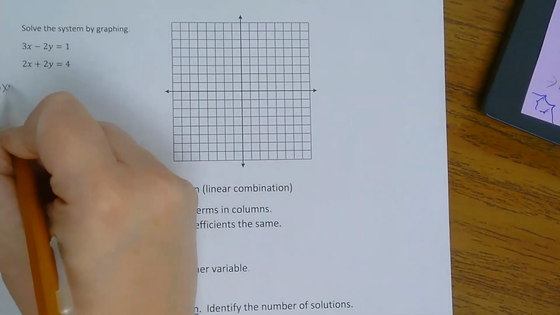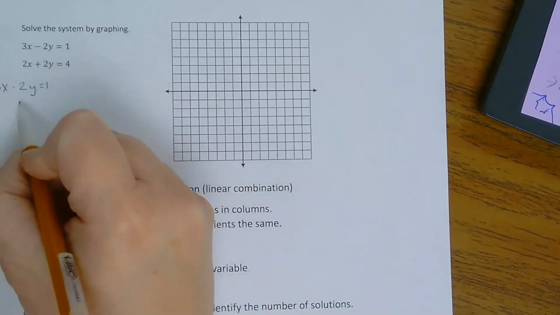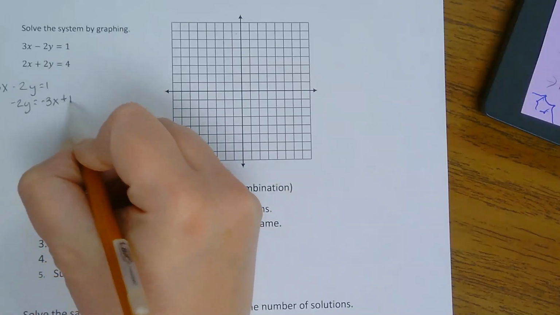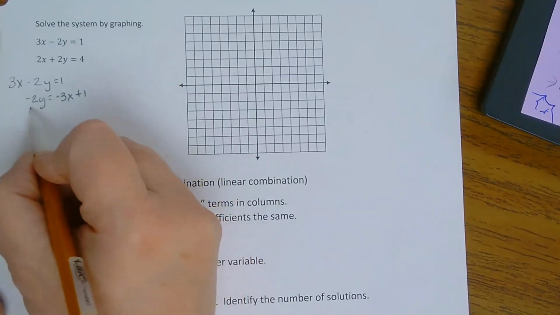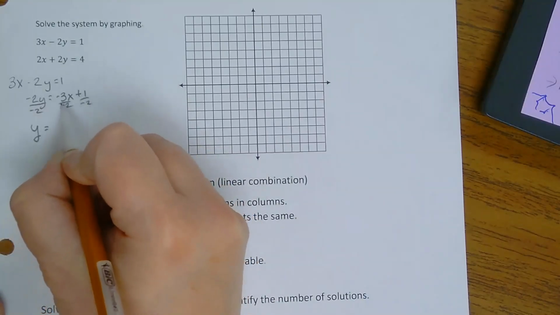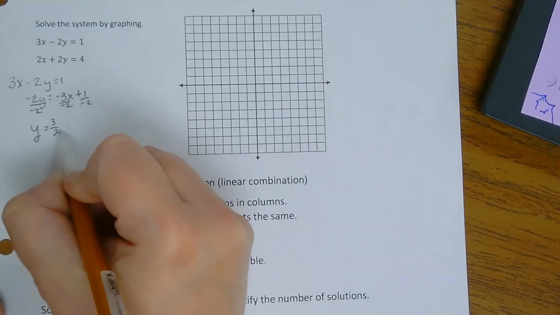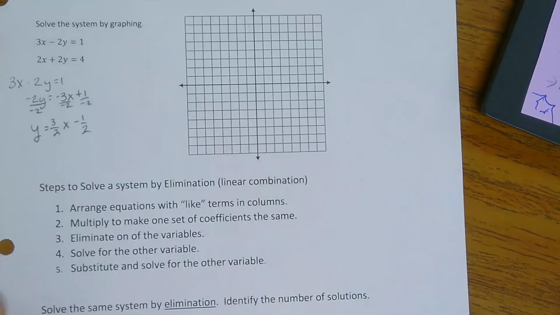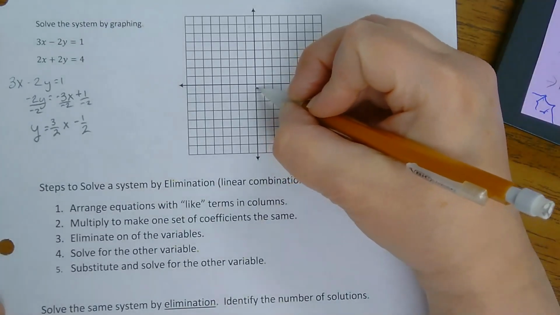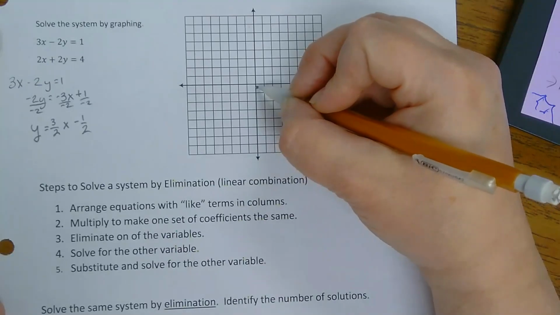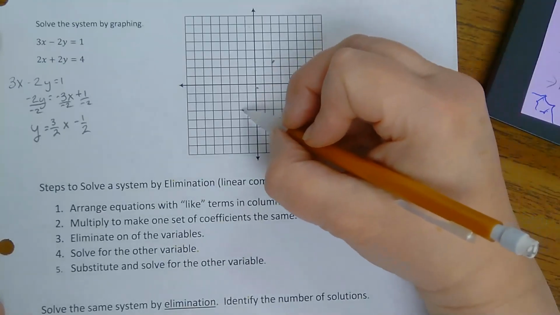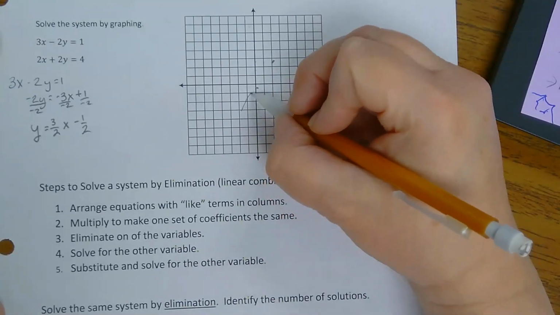Right now it's not in a very good form, so I'm going to write it out and solve for y. This is something you should already know how to do. Divide both sides by -2. So I get y equals negative divided by negative is positive, and this 1/2. So this one has a y-intercept of -1/2, and then you're going to go up 3/2. So 1, 2, 3 over 1, 2. So this graph is going to look something like this.